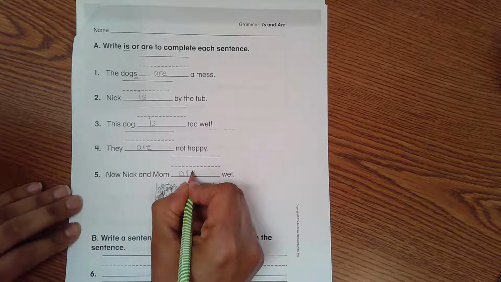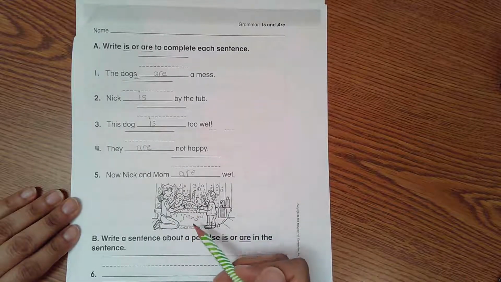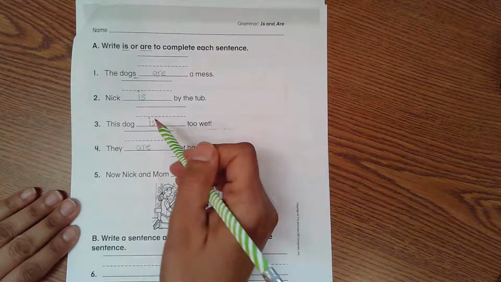Are wet. Look at the picture, you have either in or next to each sentence to help you choose the right word or the right verb.